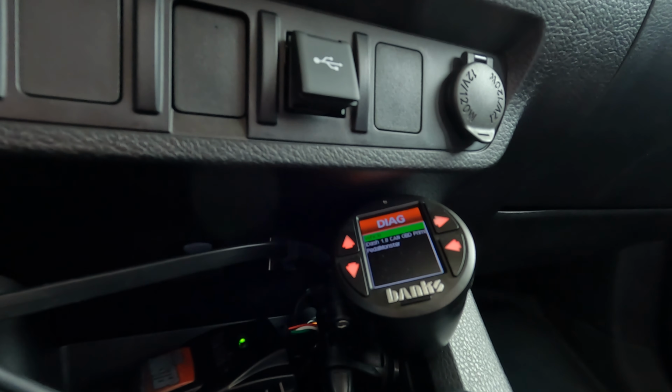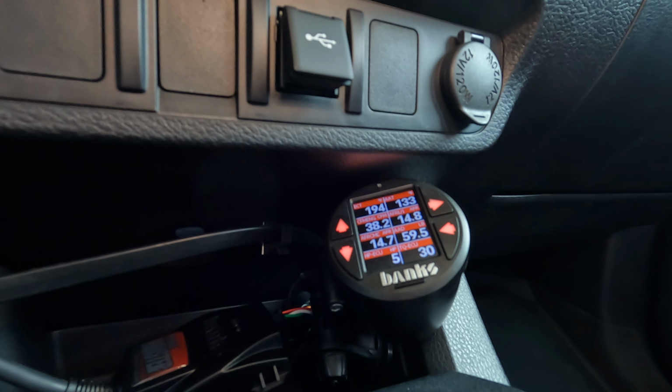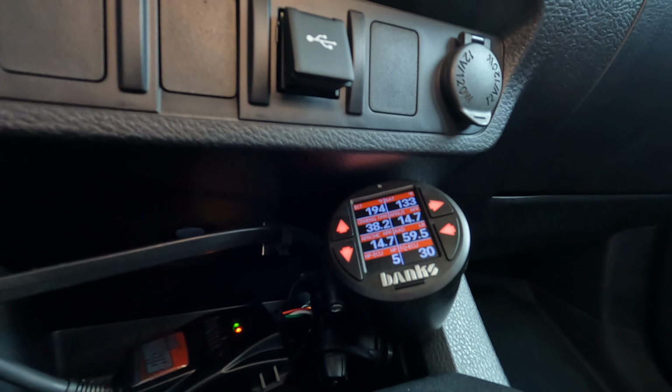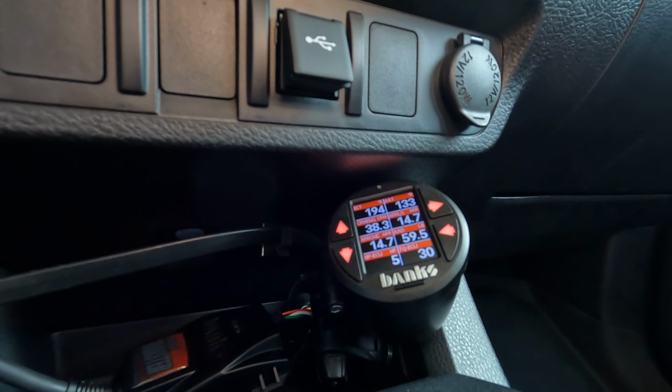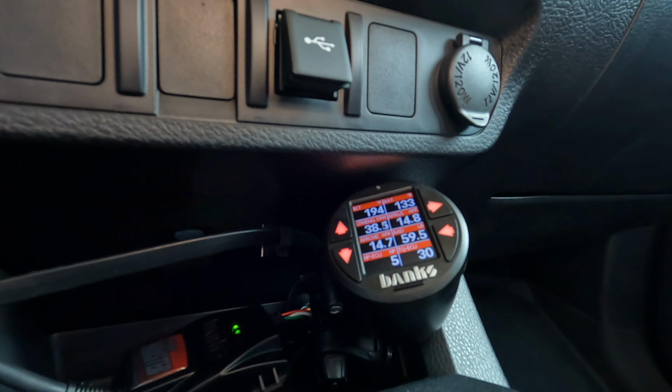I highly recommend these iDASH gauges from Banks. They're pretty cool with the info that they give you, and you can actually learn a lot about your own vehicle.